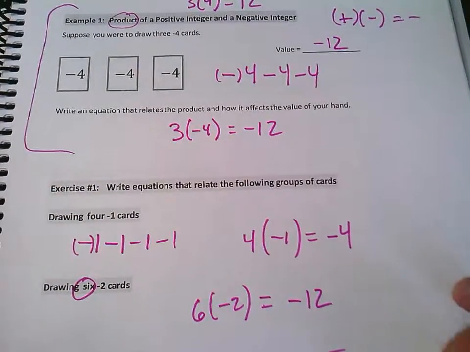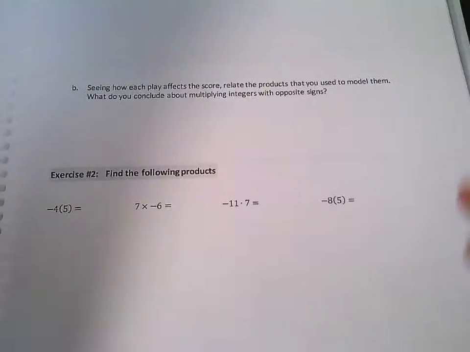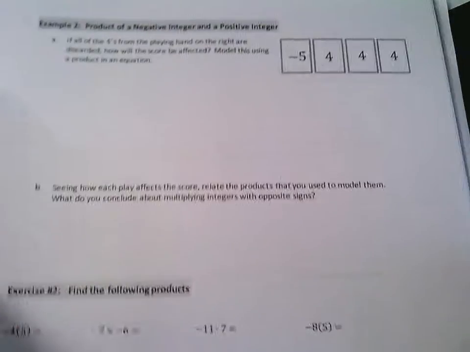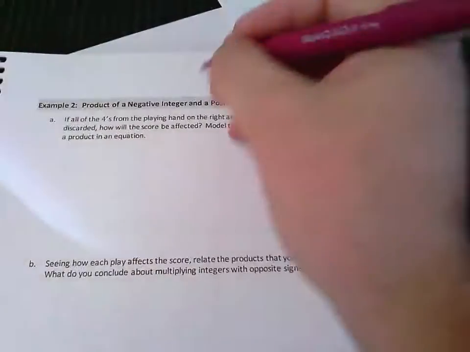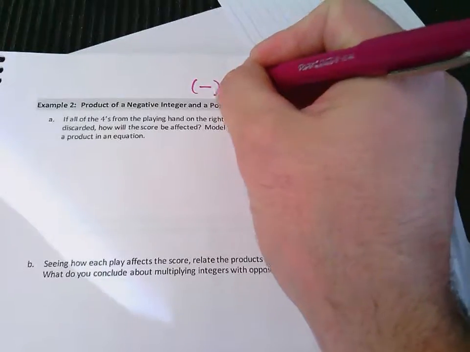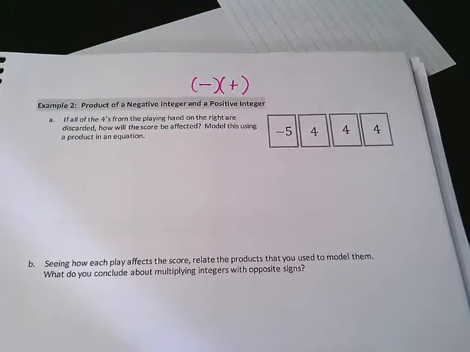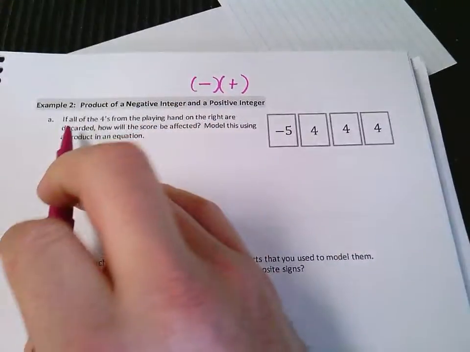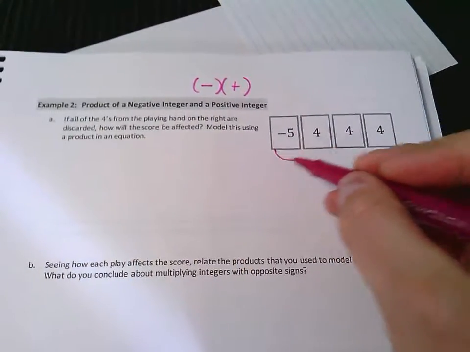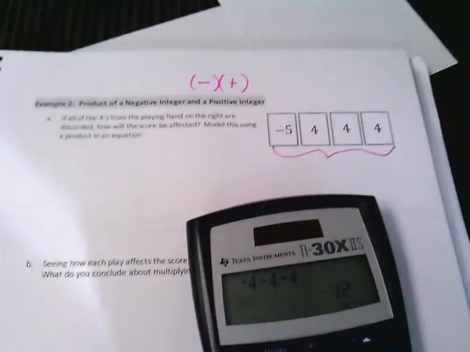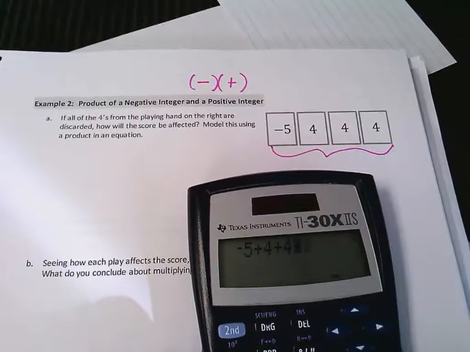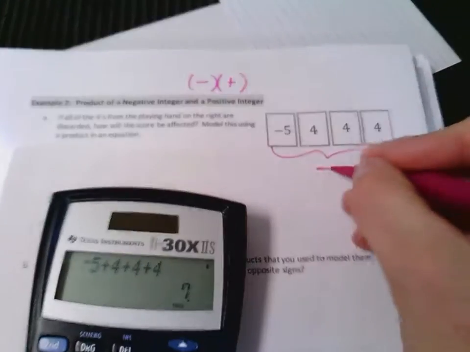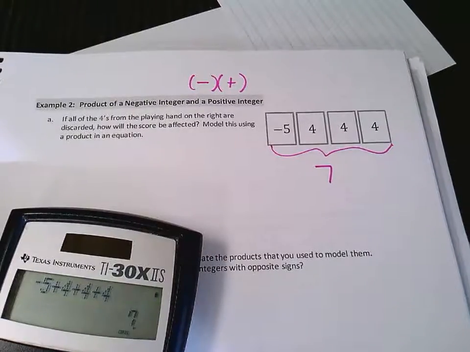All right. So now let's look at another option. Okay, example 2. Taking a negative integer and a positive. A negative times a positive. We're going to find the value of this hand. Okay, so I've got a -5 plus a 4 plus a 4, plus a 4 plus another 4. The value of the hand is equal to 7. And I just did that on a calculator.